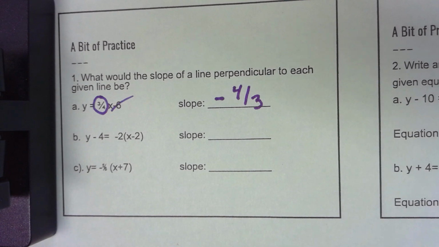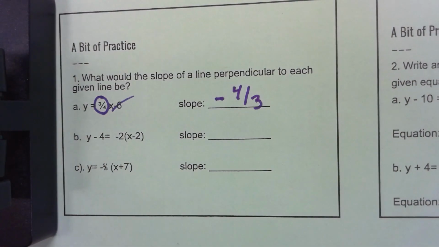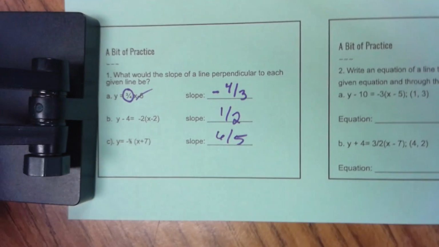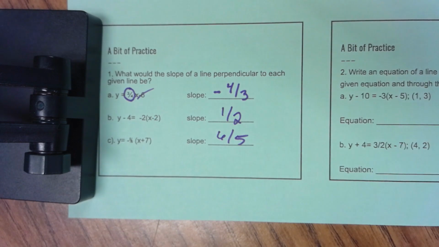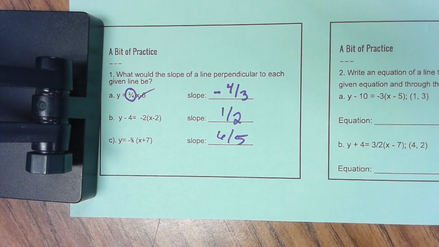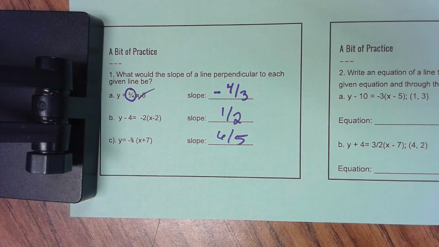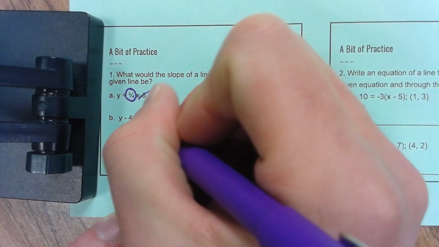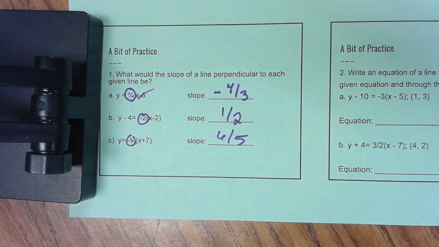All right, you are all going to do B and C. And plan on, for the rest of this lesson, for me to do what I did before, so you can check to make sure that you have the correct opposite reciprocal slopes. Again, in the equation provided, the only thing we care about is the slope itself. I don't care about anything else going on with that equation, just the slope.